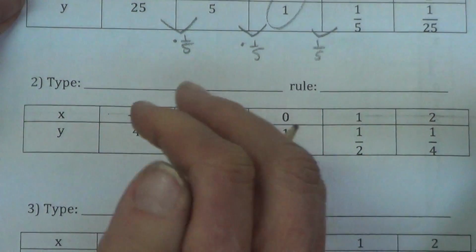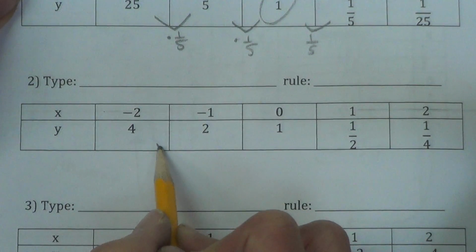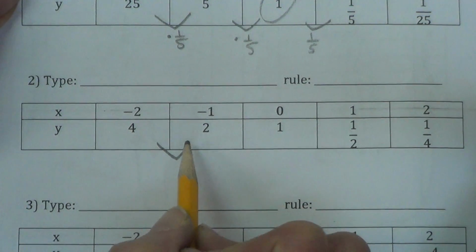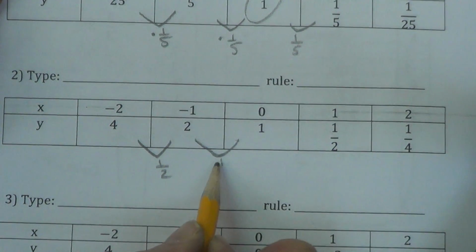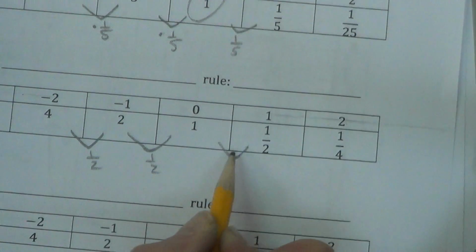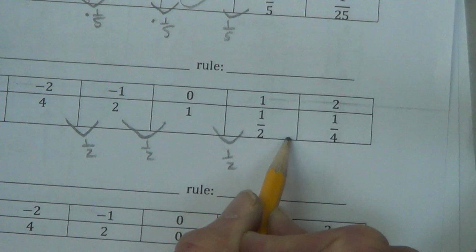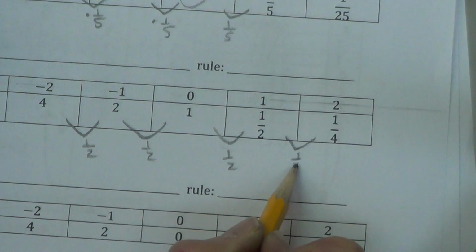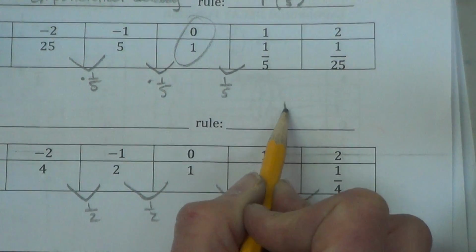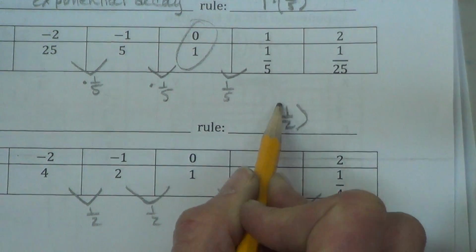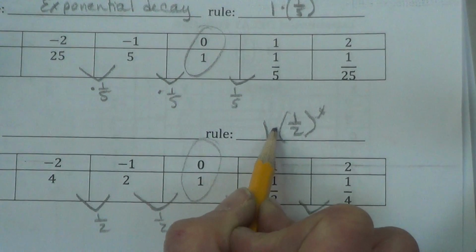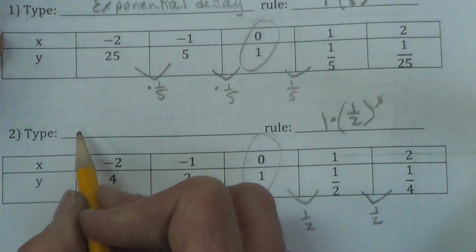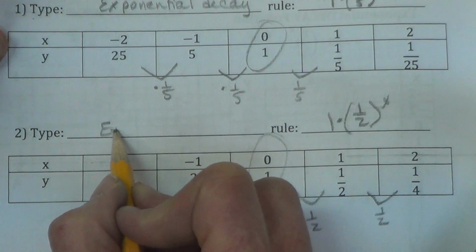Okay, next one. I have 4 to 2, that would be divided by 2 or cut in half. 2 to 1, 1/2. 1 to 1/2, 1/2. 1/2 to 1/4 is a half again. So we have the rule of 1/2 raised to the x. Here's my starting number. So there's my rule. And this was an exponential decay too.